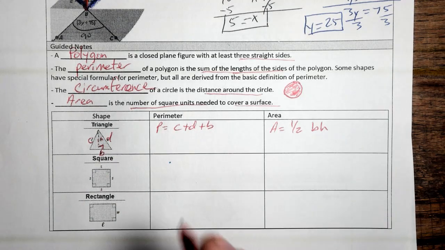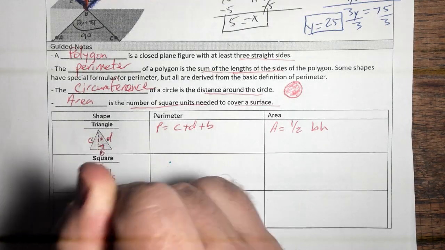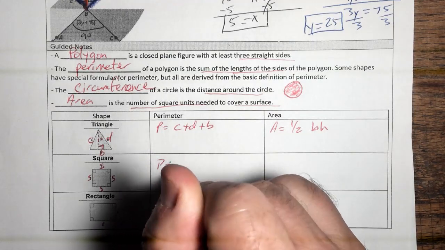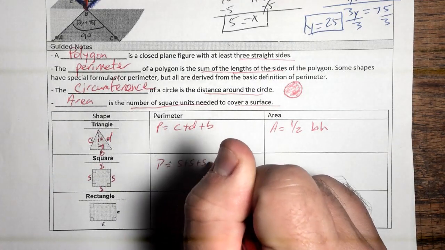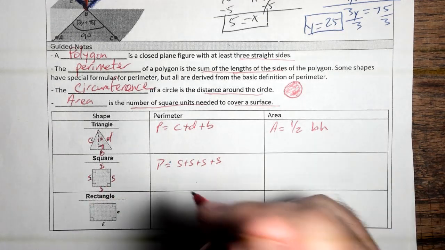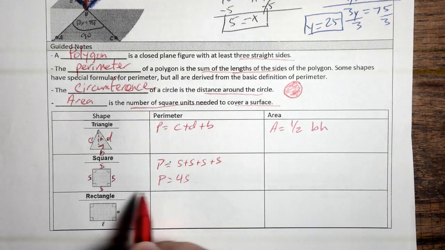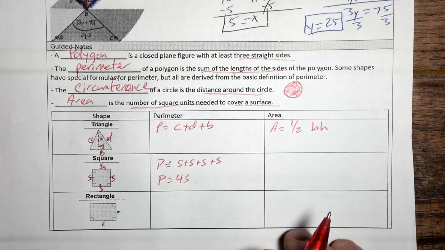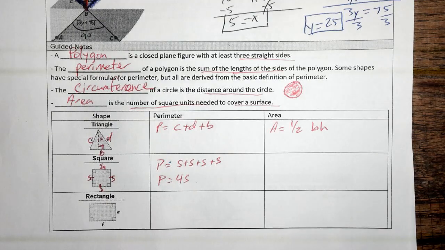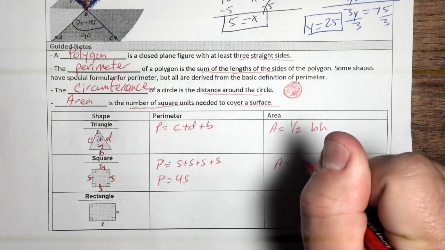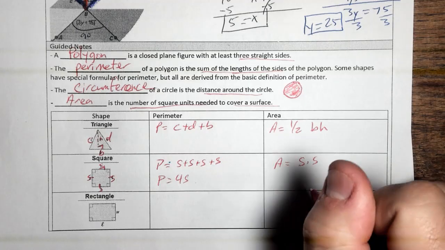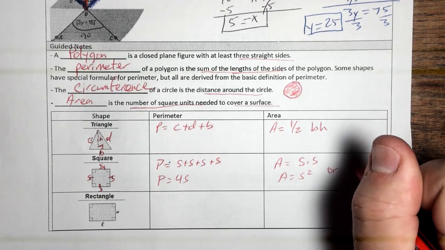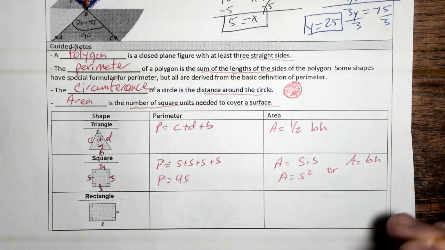All right, next we have a square. We've labeled each of these S for side. Perimeter of a square is S plus S plus S plus S, 1, 2, 3, 4, or 4 times S, because all 4 sides on a square are going to be congruent. Area of a square is either side times side, or side squared, or base times height.